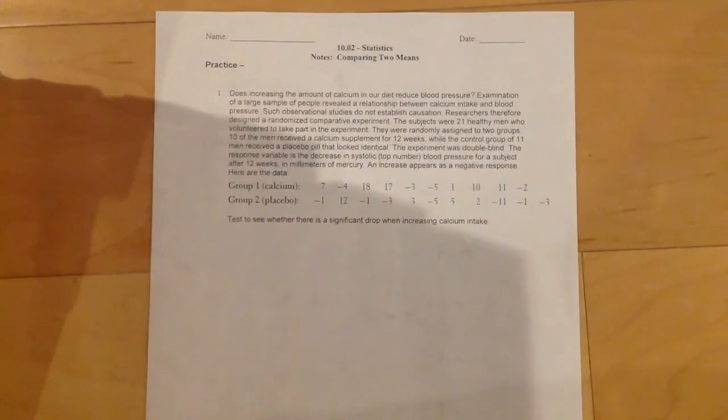So, does increasing the amount of calcium in our diet reduce blood pressure? All right, so again, I'm not going to read this all out loud to you. You can read it on your own. It's up here on the screen.